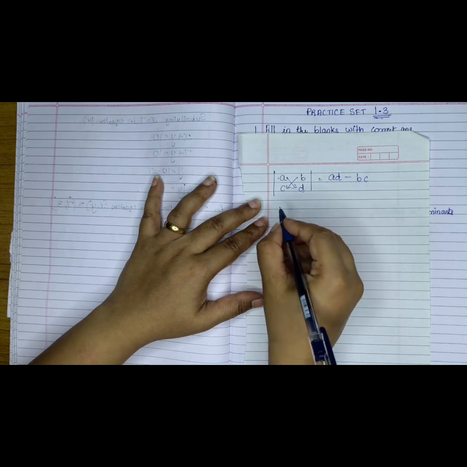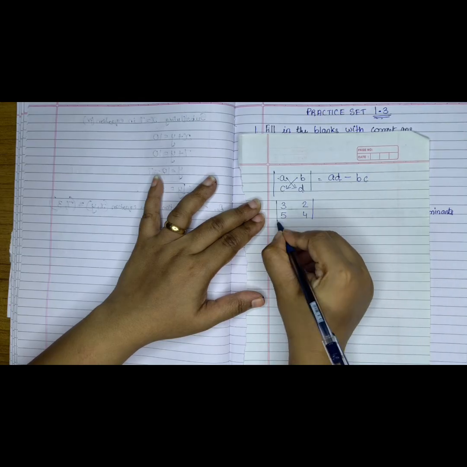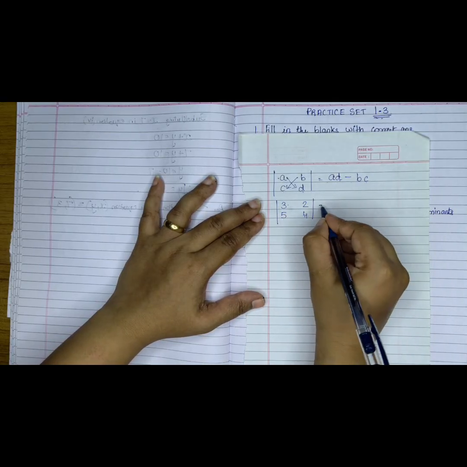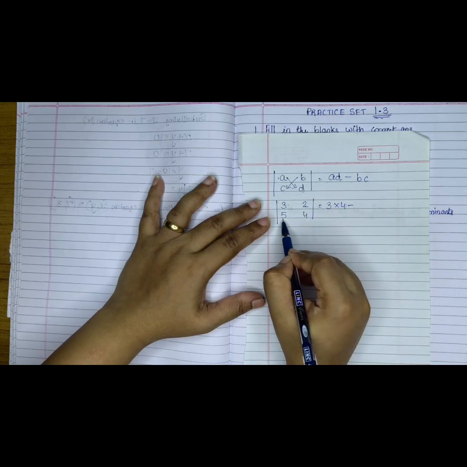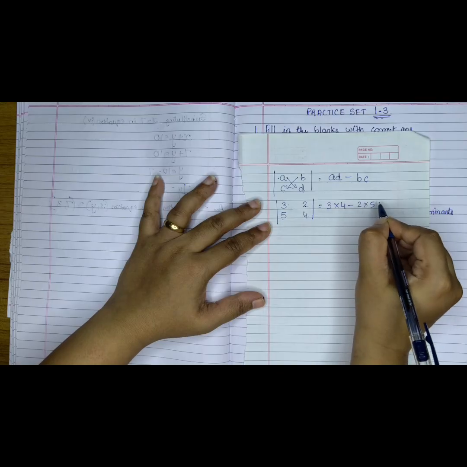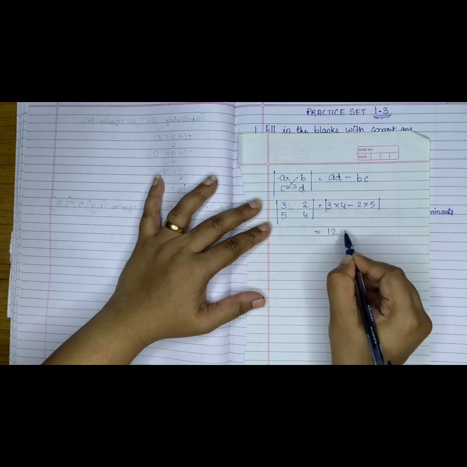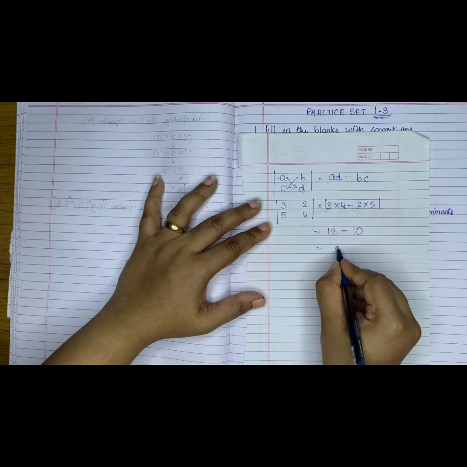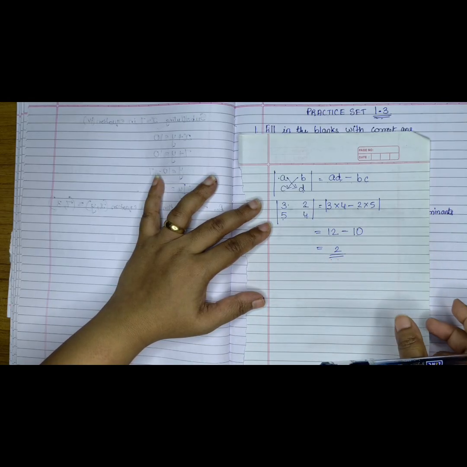Okay, for example, if you have, so here what you are going to do here is cross multiply this. 3 multiplied by 4 minus 2 multiplied by 5. So here you get 3 4s are 12 minus 2 5s are 10. So 12 minus 10, 2. Okay. So this is how we find the value of the determinant. Okay.